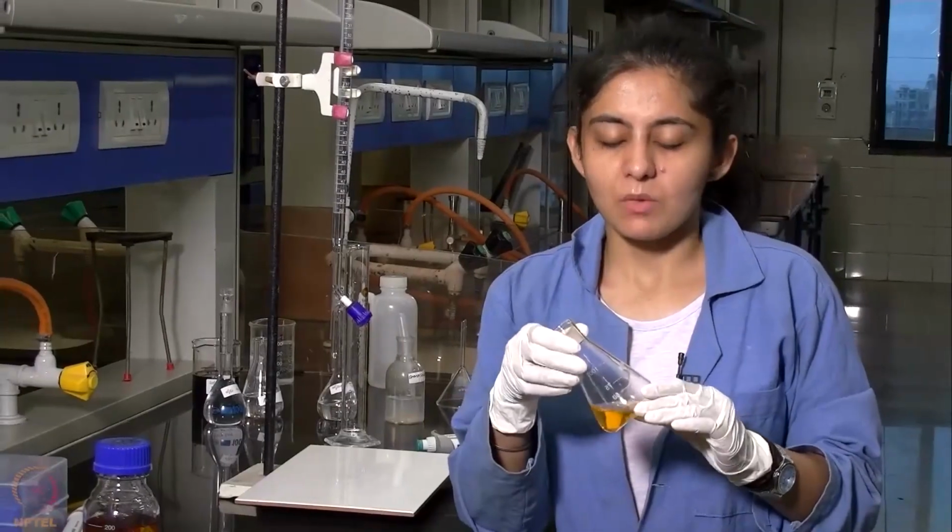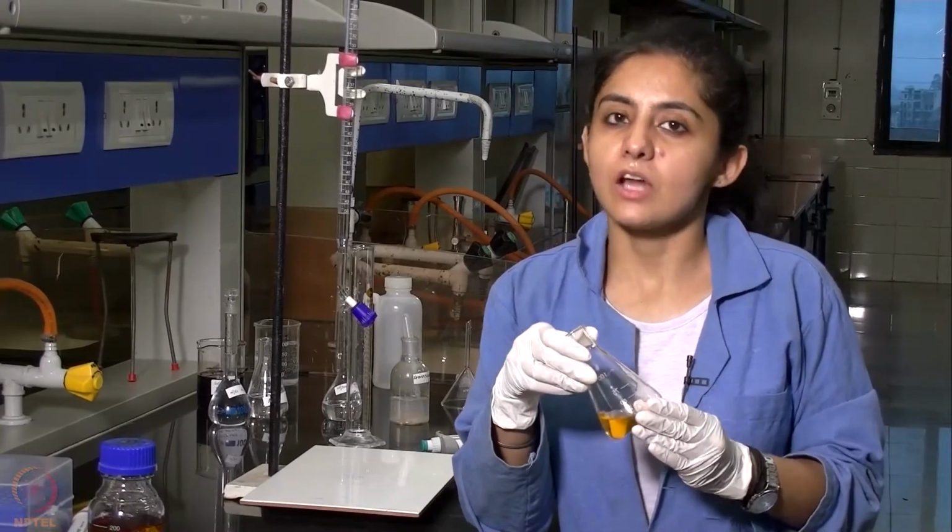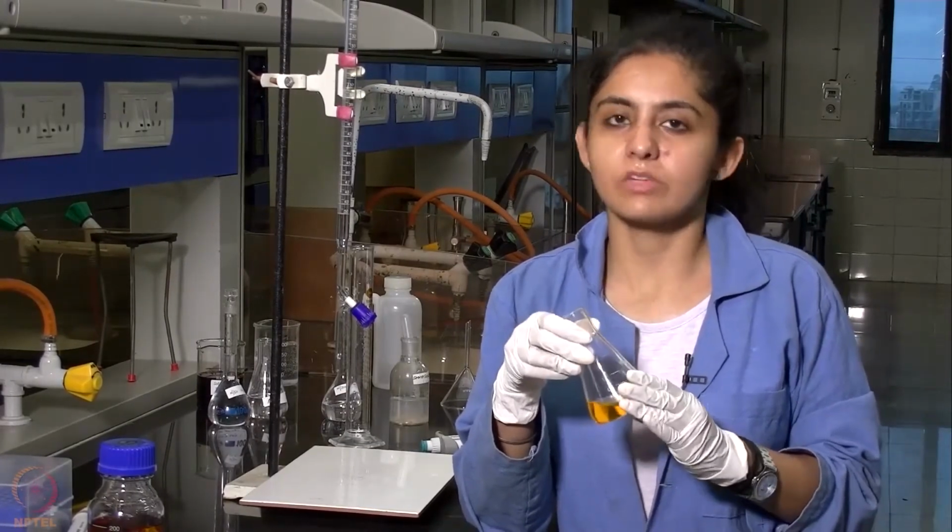This is the 25 ml of aqueous layer that we have taken out, and now we will start titrating it against the sodium thiosulfate solution.